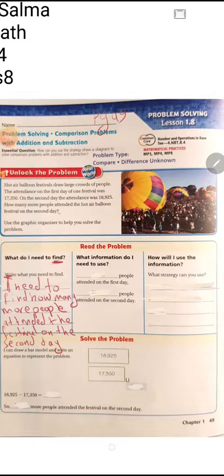Now I will answer the second step, or the second question, to solve this problem. What information do I need to use? You know that the number of people that attended the festival increased in the second day. The information will be the numbers in the problem.